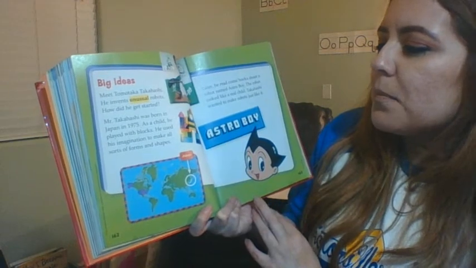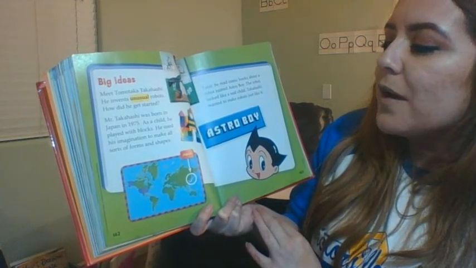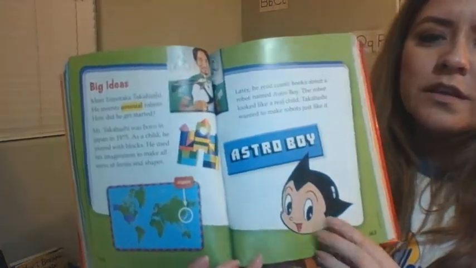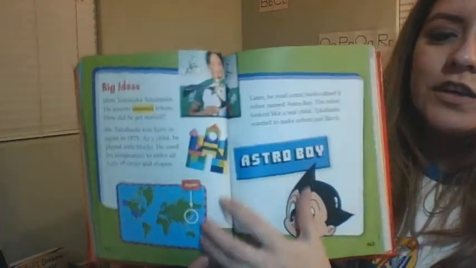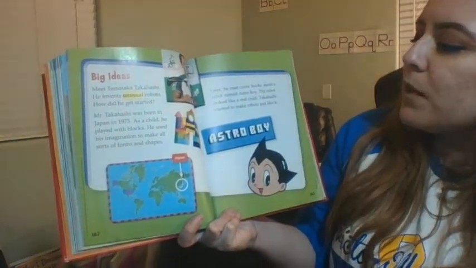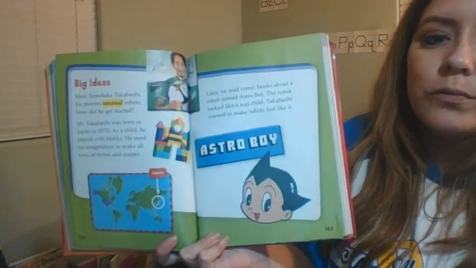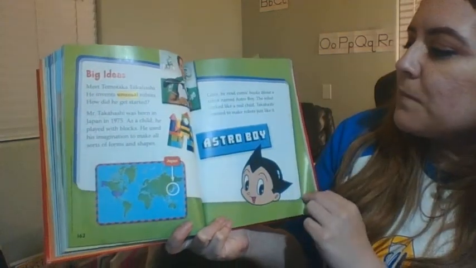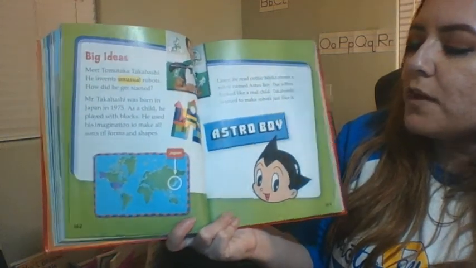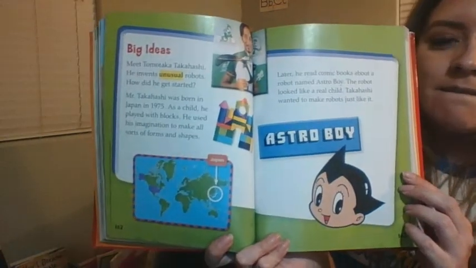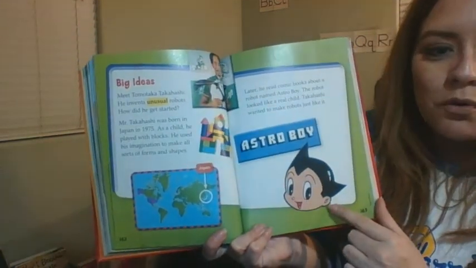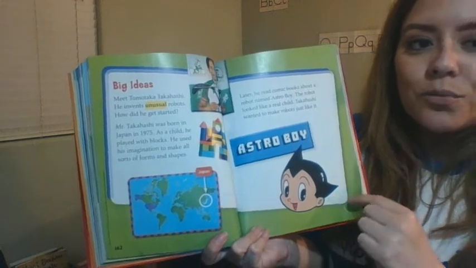As a child, he played with blocks. He used his imagination to make all sorts of forms and shapes. So there's Mr. Takahashi. Later, he read comic books about a robot named Astro Boy. The robot looked like a real child. Takahashi wanted to make robots just like it. So Mr. Takahashi wanted to make robots just like Astro Boy.